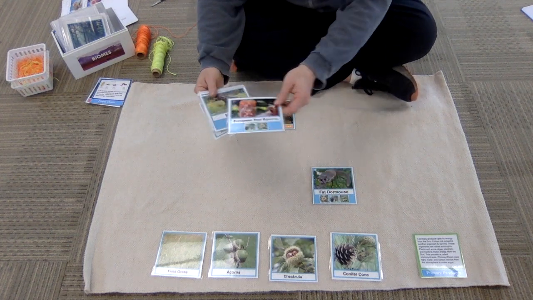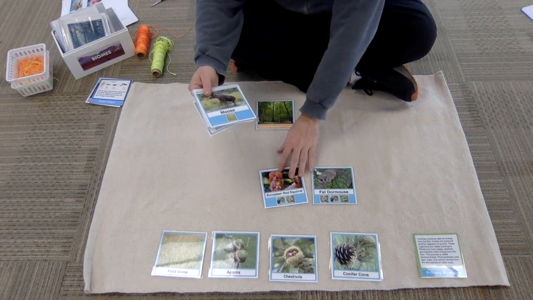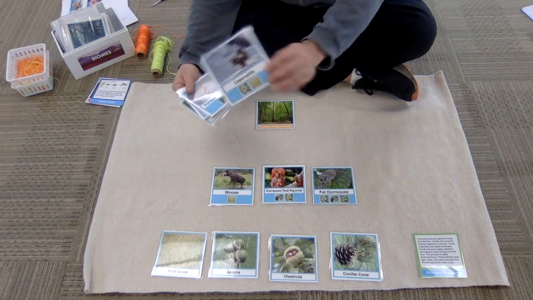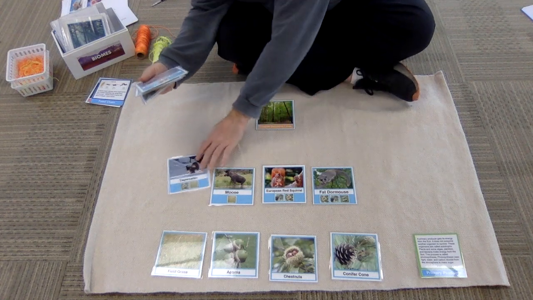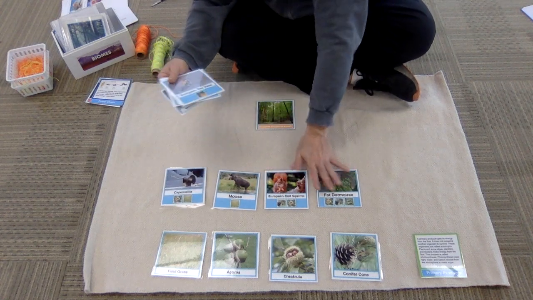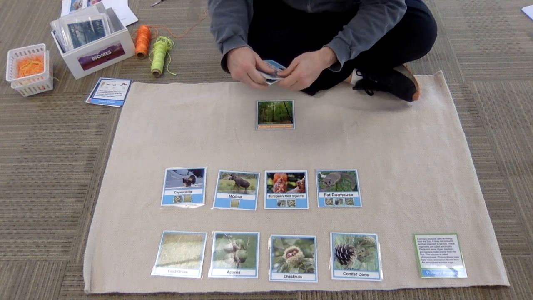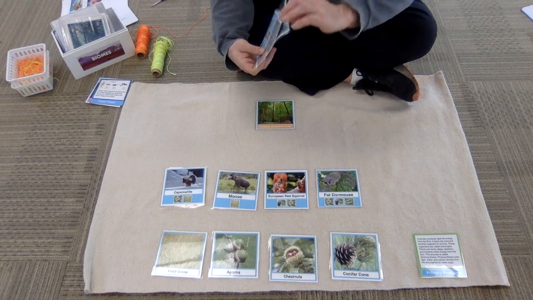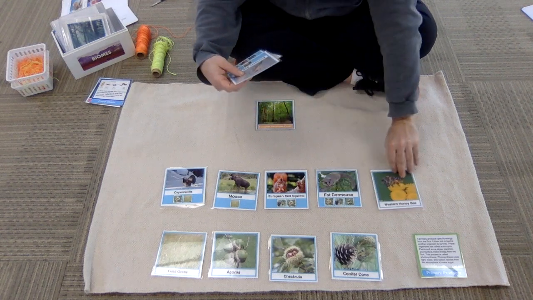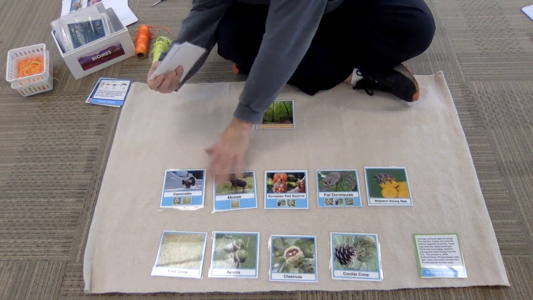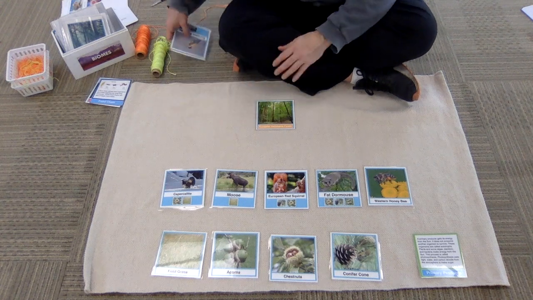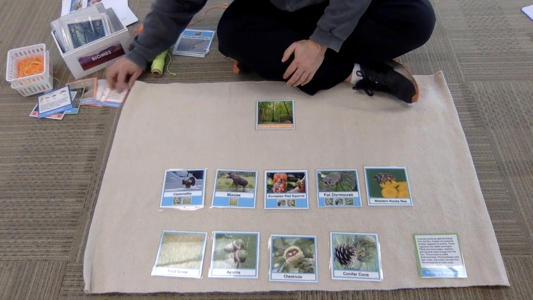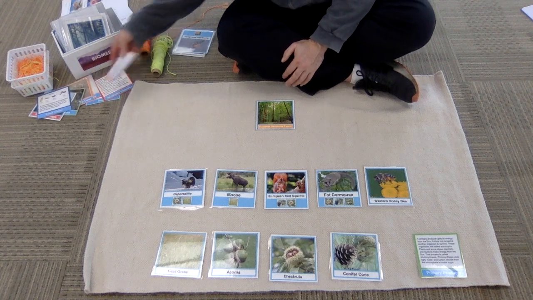So European red squirrel, put him here, put the moose over here, and the capercaillie, look at that cool bird. I love it. Okay. And I think that is, nope, we got one more. We got the western honeybee. So these look like our herbivores who are going to be our secondary, or our primary consumers.